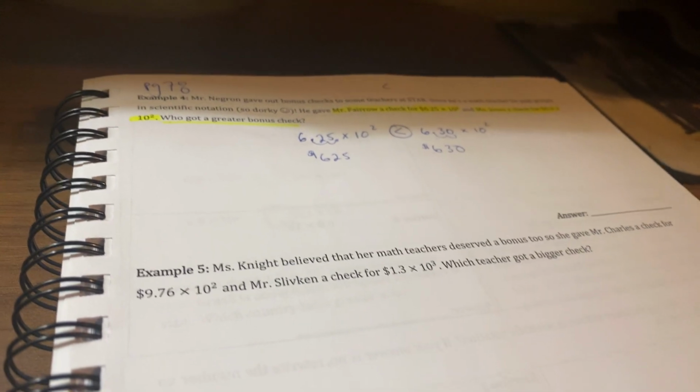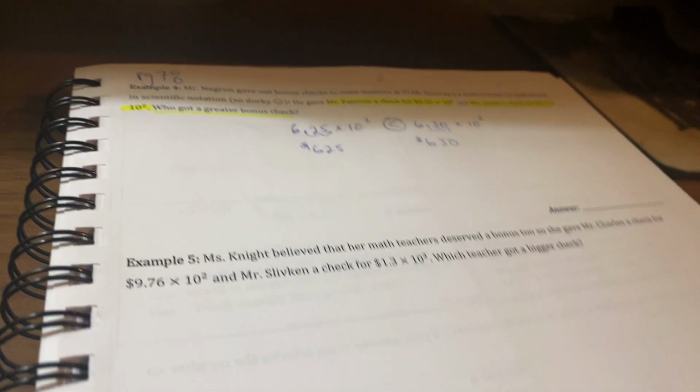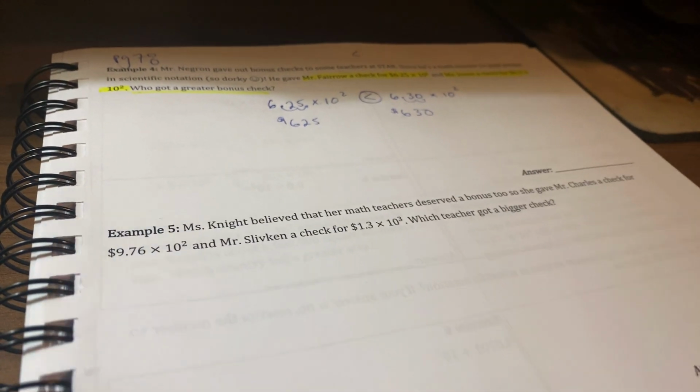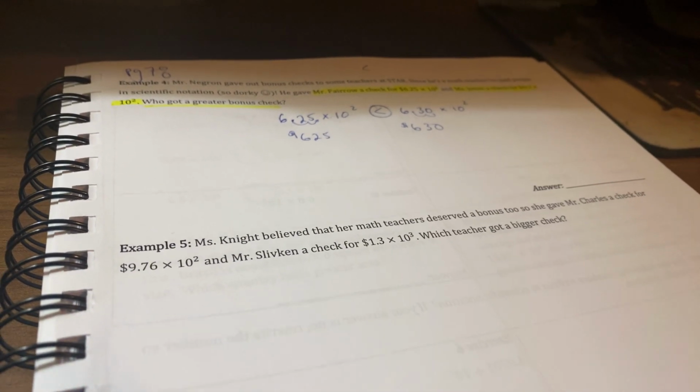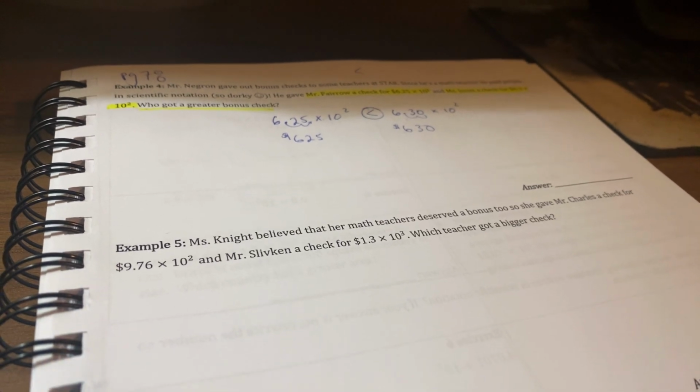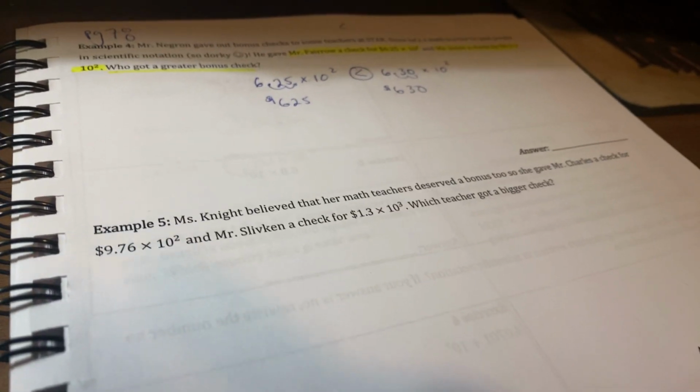Pause the video and look at example 5, though, because this is one of my favorite problems. This is actually pretty interesting. Pause, annotate the problem. Pause the video. I'm about to model it. Pause the video. See if you can do it on your own. Well, at least set it up on your own. Annotate on your own, okay?